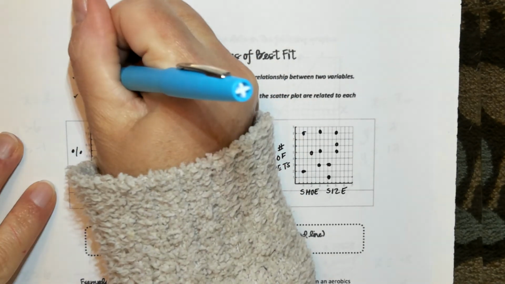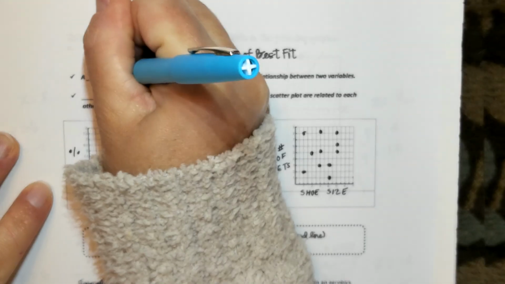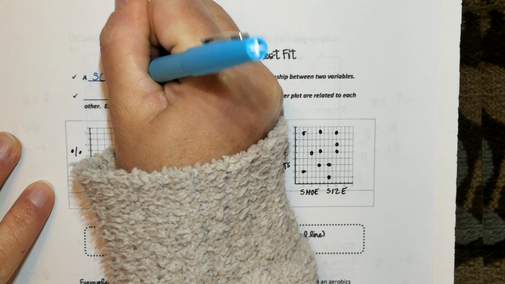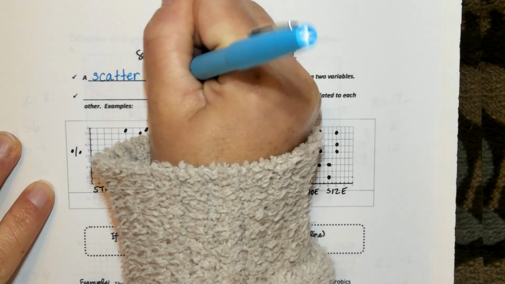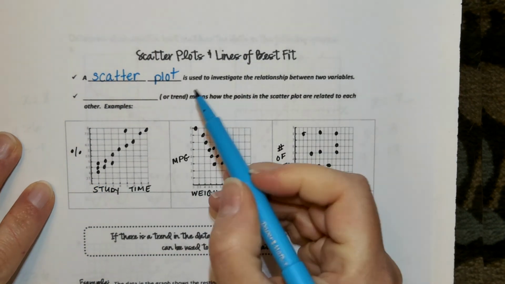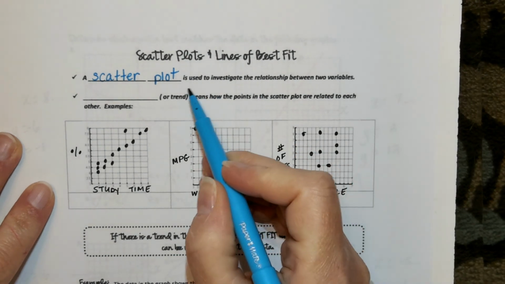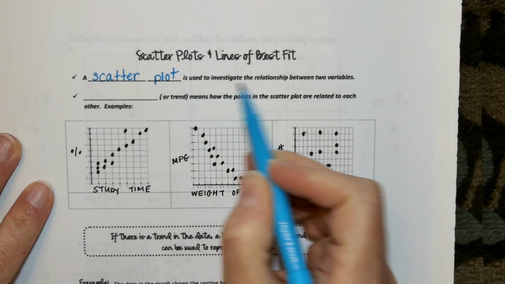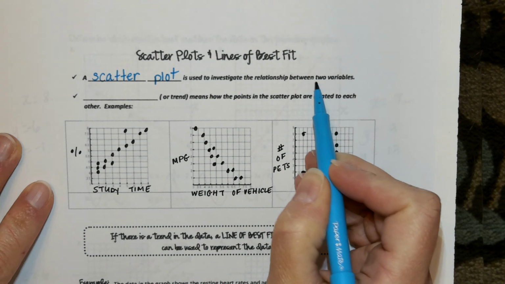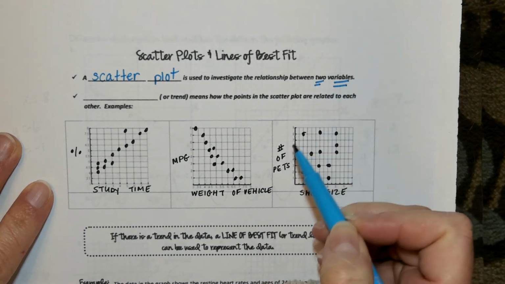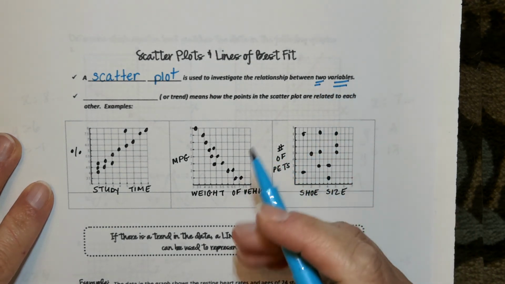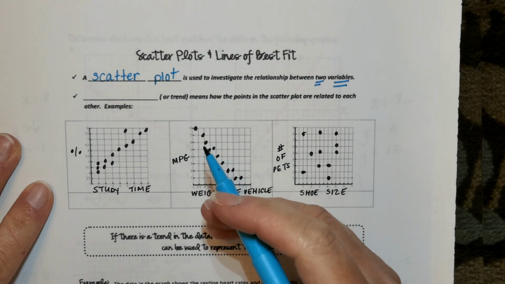First definition: a scatter plot is a graph that is used to investigate the relationship between two variables or two sets of data.